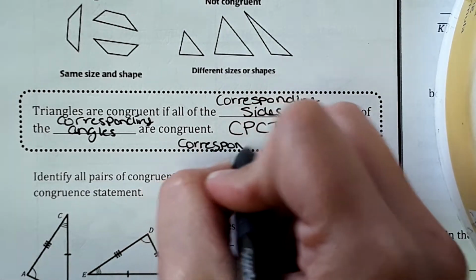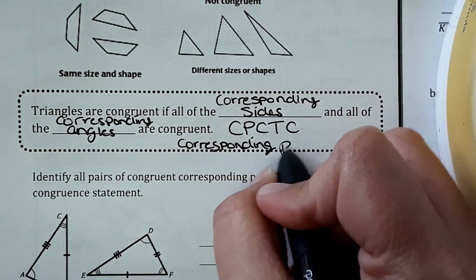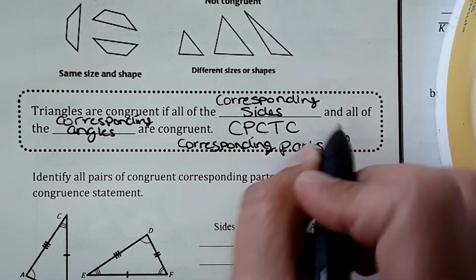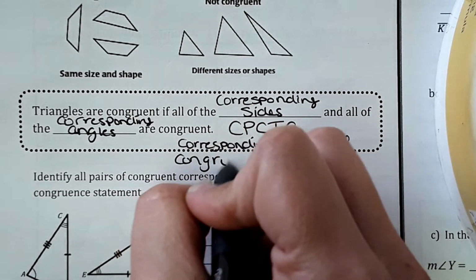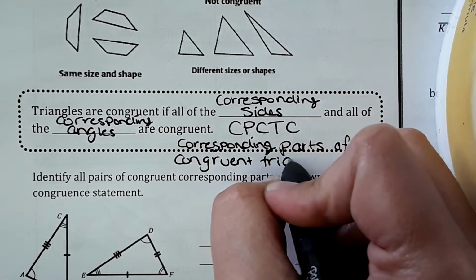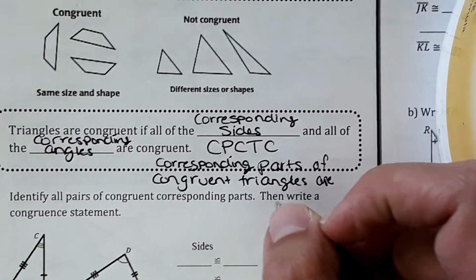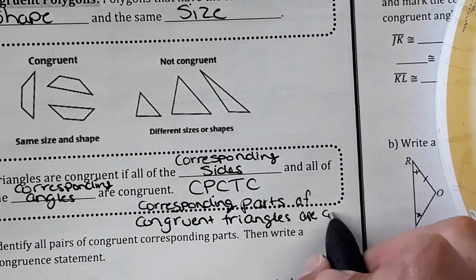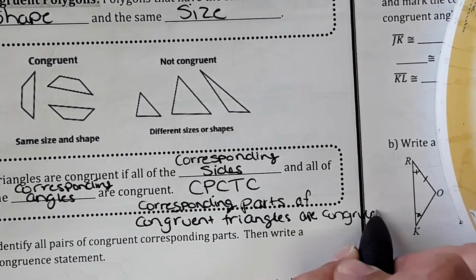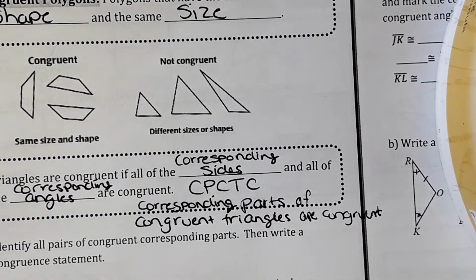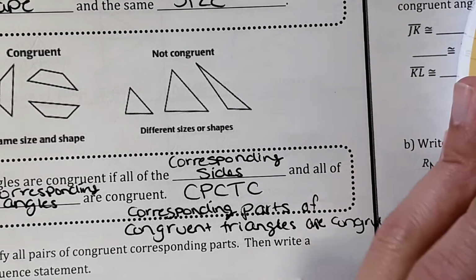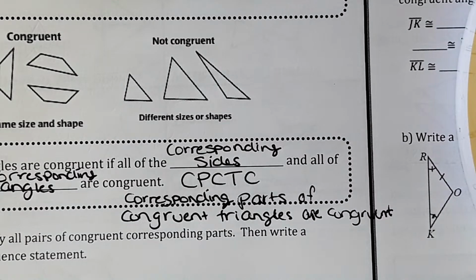Corresponding parts of congruent triangles are congruent. CPCTC. And all that means is, if you have two congruent triangles, then you can say that certain sides are the same length, angles are the same, and you could break it apart.